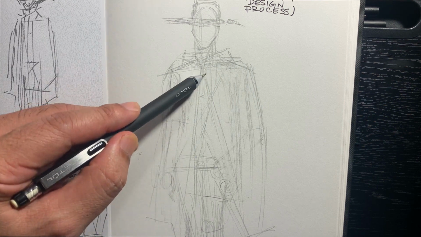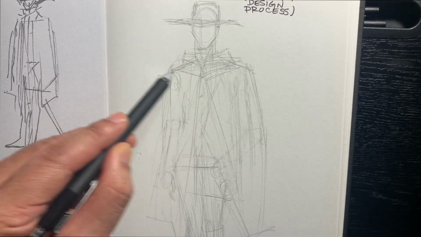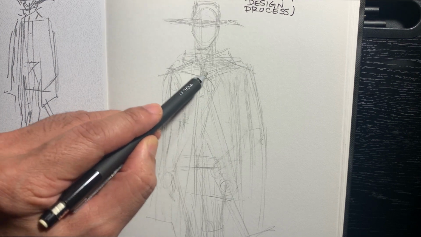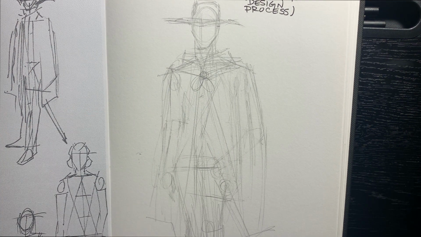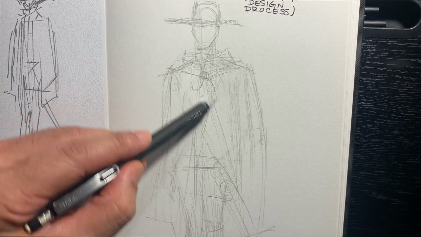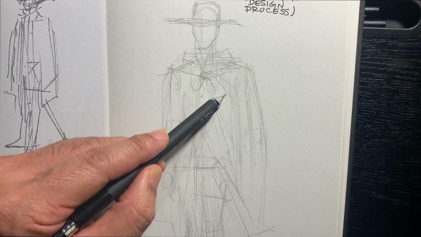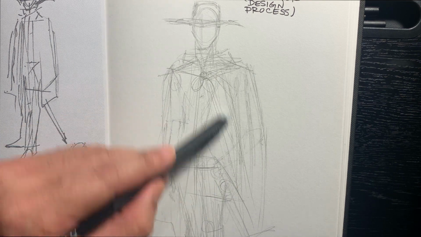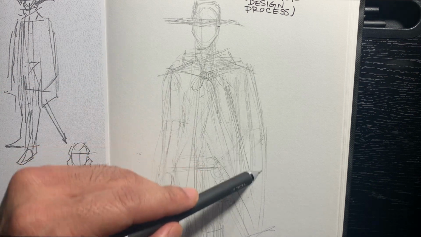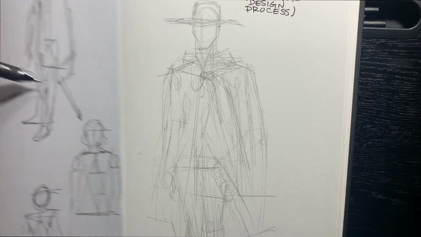So I'll keep his cloak simple, as if he has it tied right here. And then this front part could be kind of open. And that's why you get maybe this staggered look here.